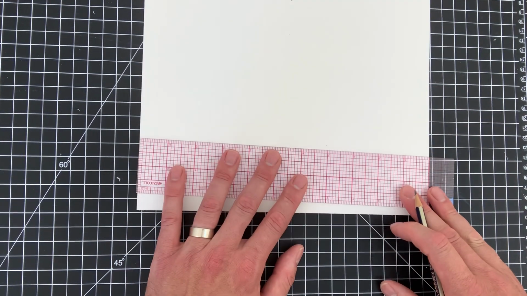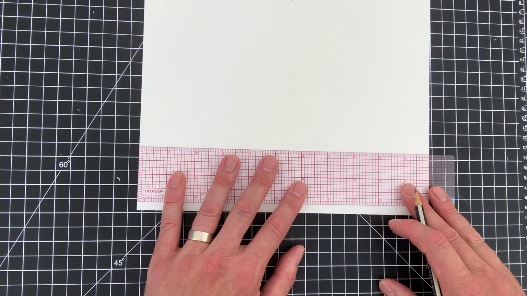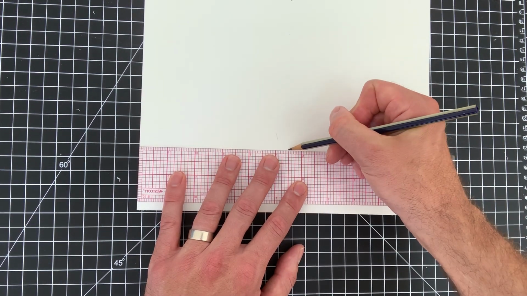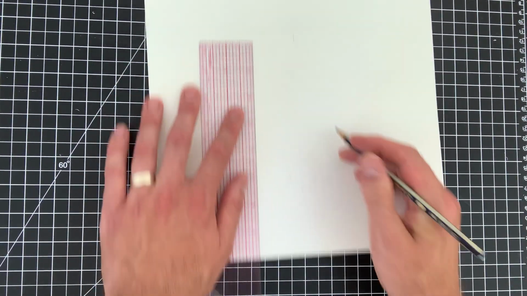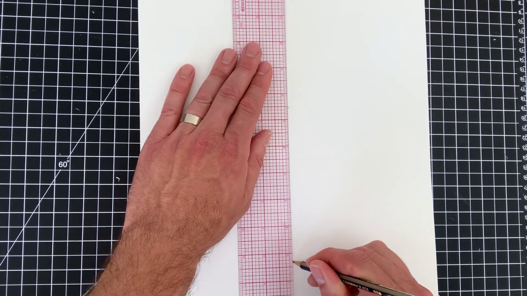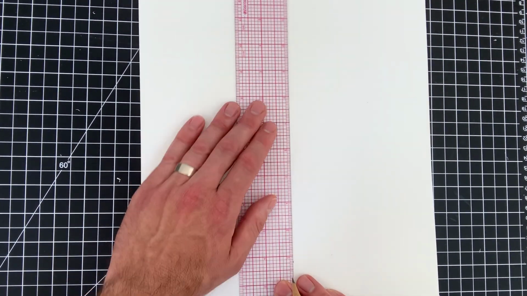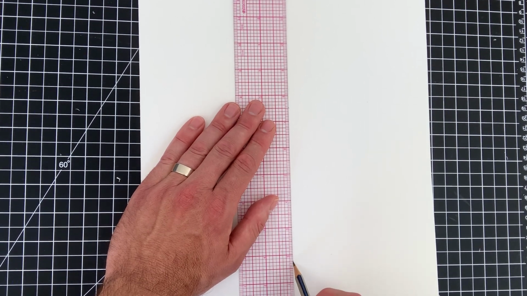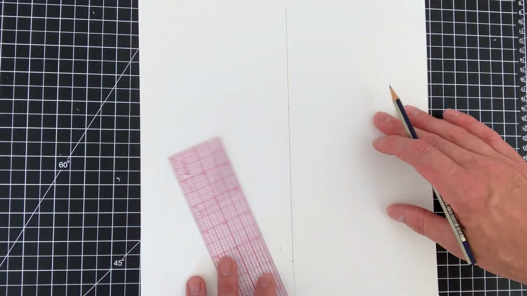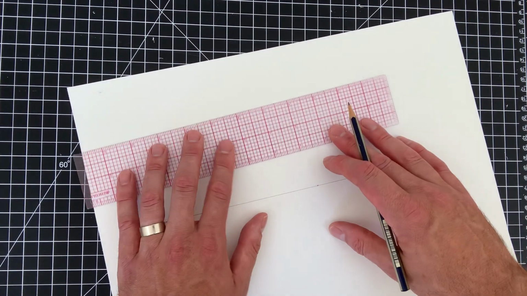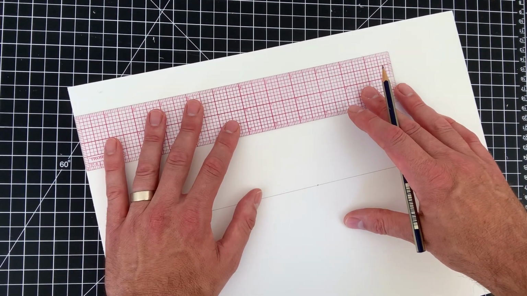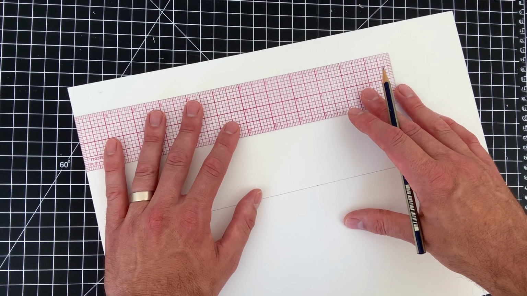And in order to find that center point, I have to measure twice. 1, 2, 3, 4, 5.5. I'm sorry, measure twice, and then I connect those two points. I find it better to work sometimes center out on a sheet of paper. Now, if it's 14 inches in this direction, 7 is half of 14.